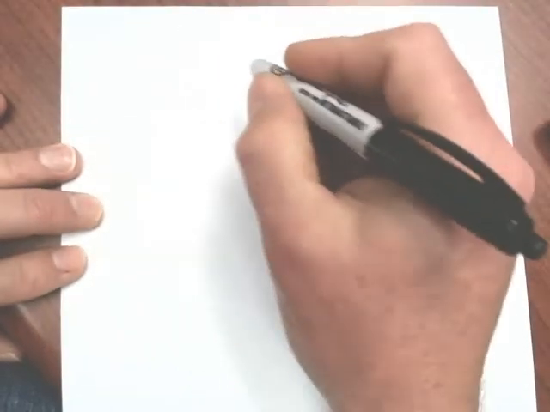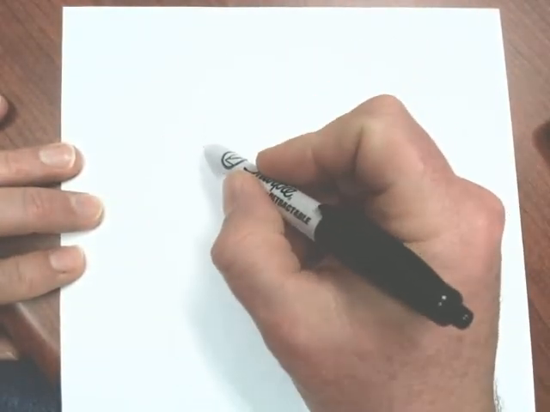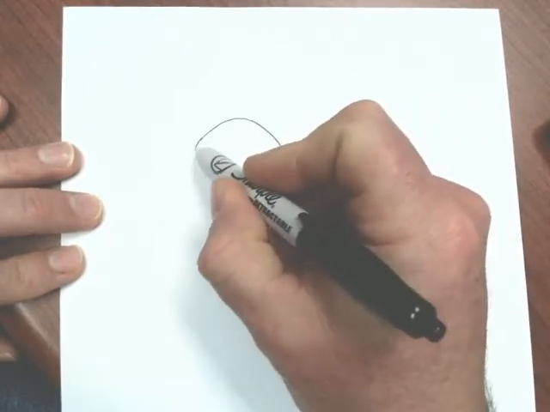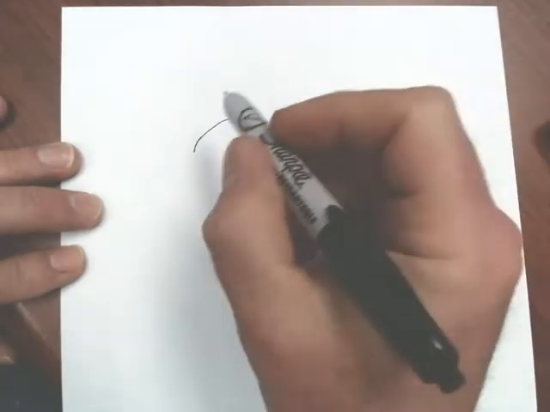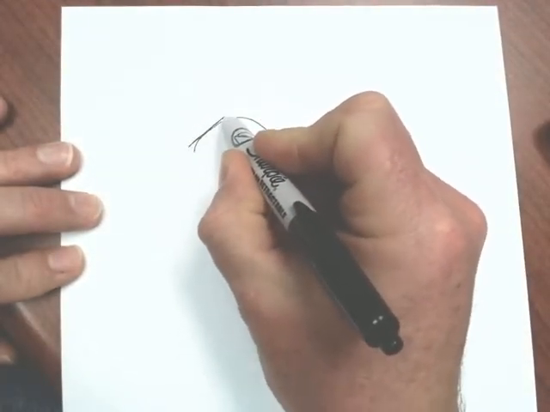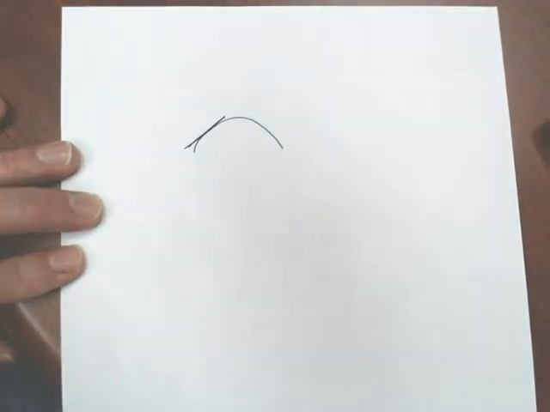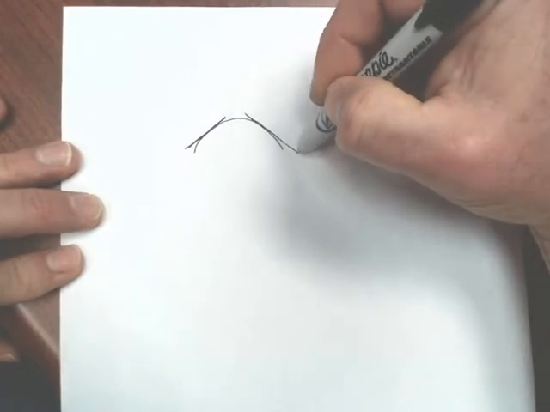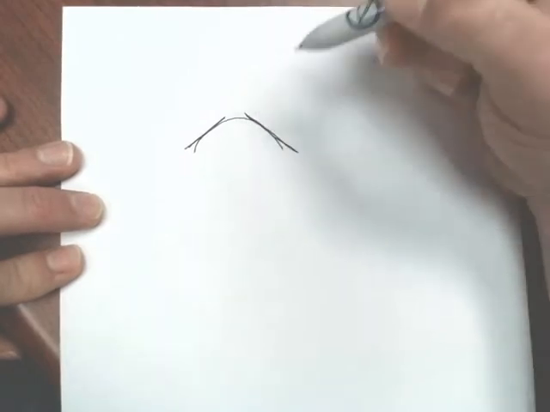So if you remember, if we have a function that looks like this, then the slope, or the derivative of the function, would be positive there. The derivative of the function would be negative there, okay? Because remember, the derivative is just the slope of the function.